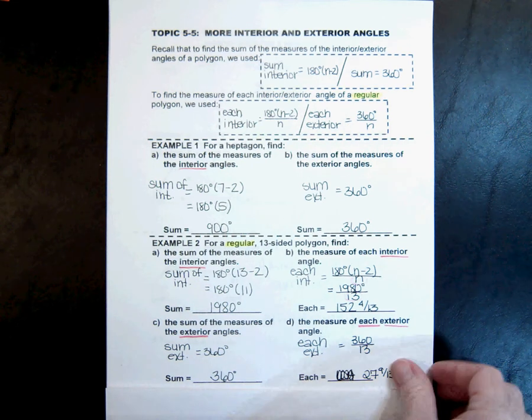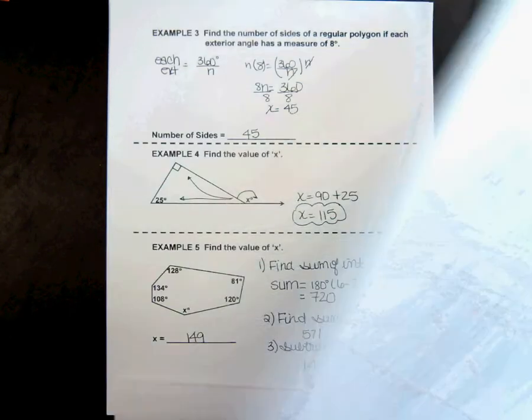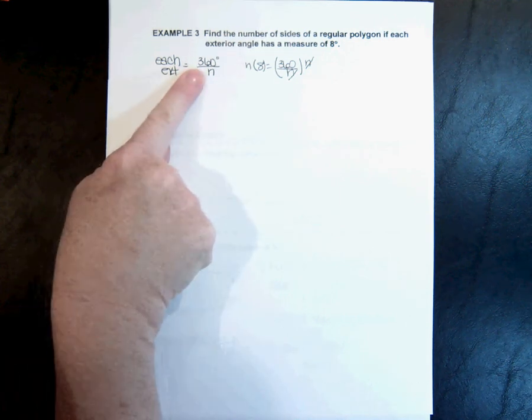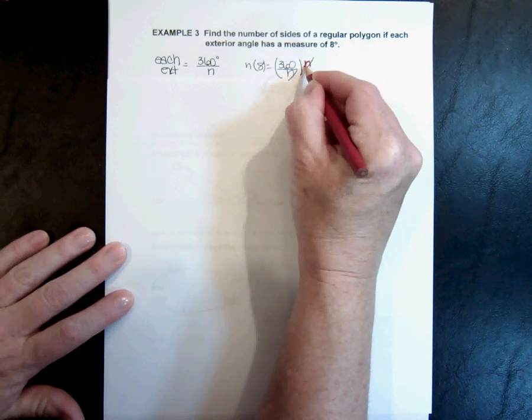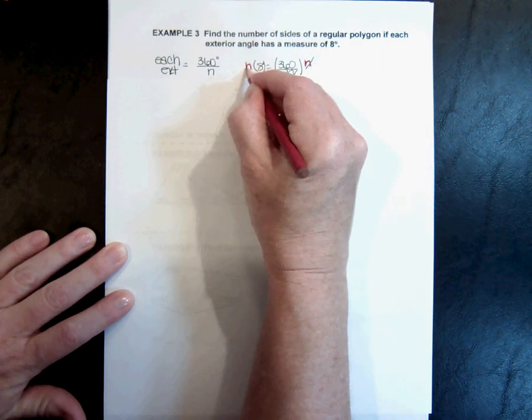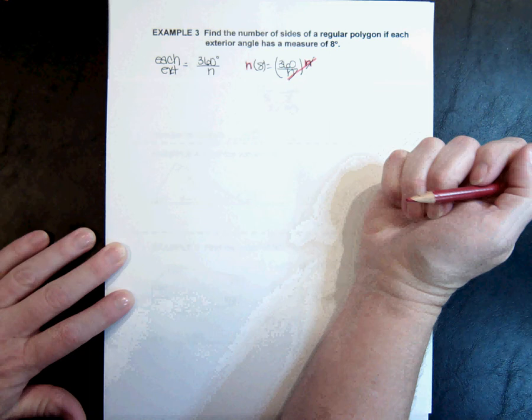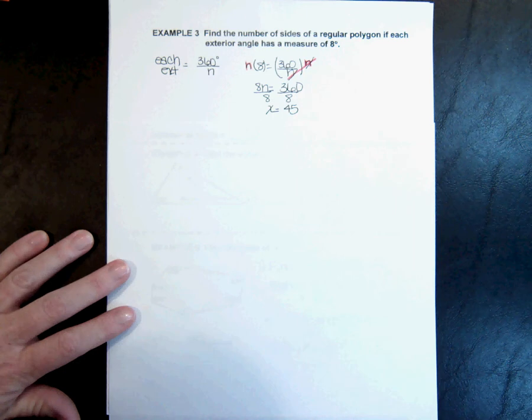Pause it if you need to copy the rest of that, but let's move on. Finding the number of sides of a regular polygon with each exterior angle measuring 8. They've already given you that the measure is 8, and they want the exterior, which is this formula. So again, we don't want the denominator, so we multiply by n on both sides. A lot of times I show that in a different color. If I multiply by n on both sides, then these n's go away. Therefore, 8n is equal to 360, divided by 8, and you get 45.